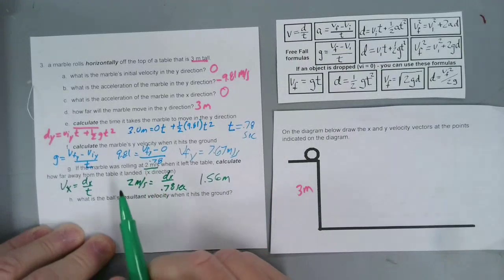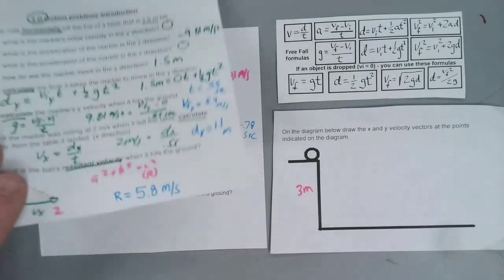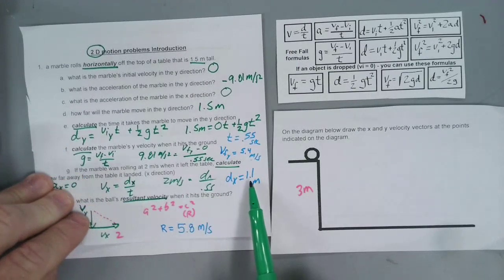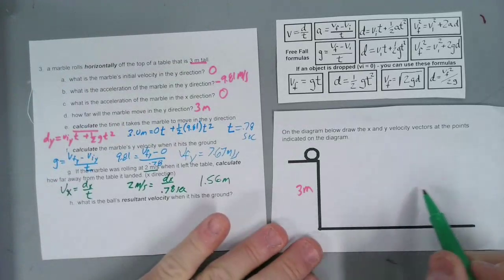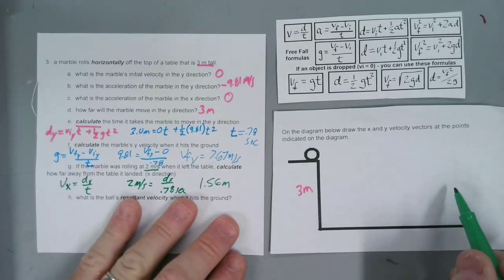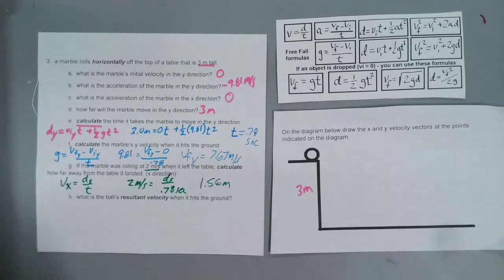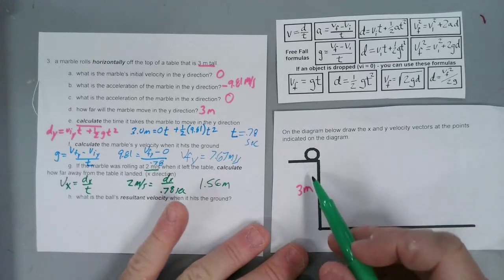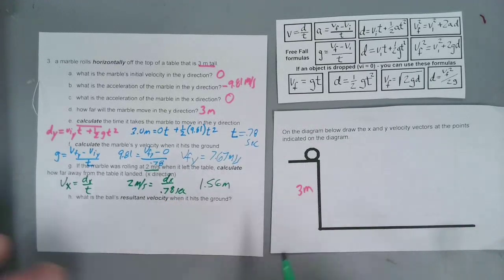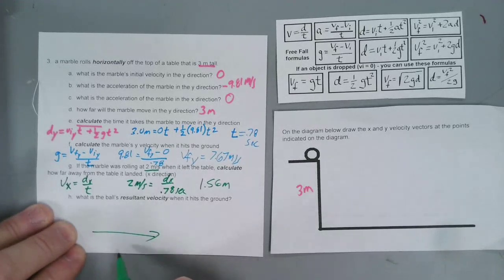So the marble was going at the same speed as it was in number 1. And in number 1, it went to a distance of 1.1 meters. But now it went to a distance of 1.56 meters. Well, why is that? If the x direction motion didn't change, it's unaccelerated and it starts off at the same speed, what's the difference? Well, the difference is it had more time to move this way because the table was taller.